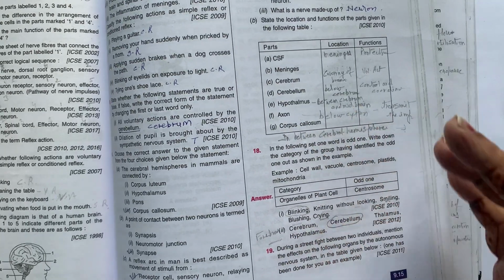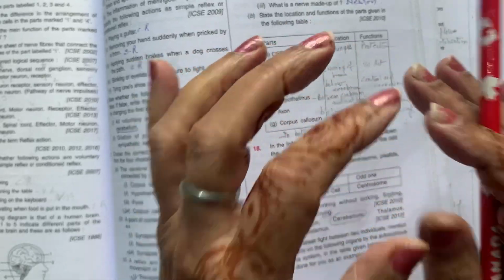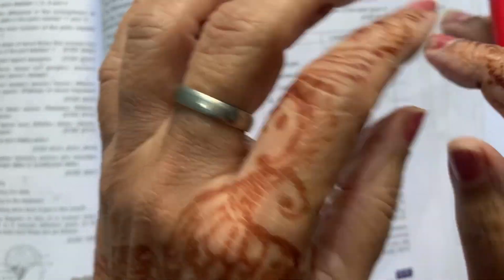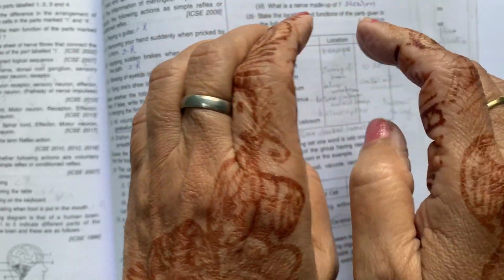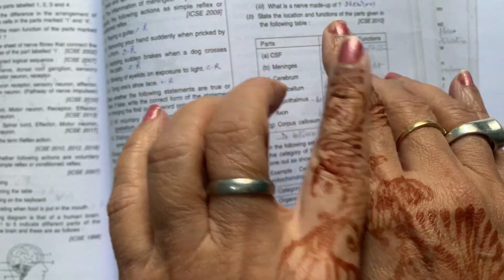Corpus callosum is present in between the two hemispheres of the cerebrum. These hemispheres, right and left, are joined together here.